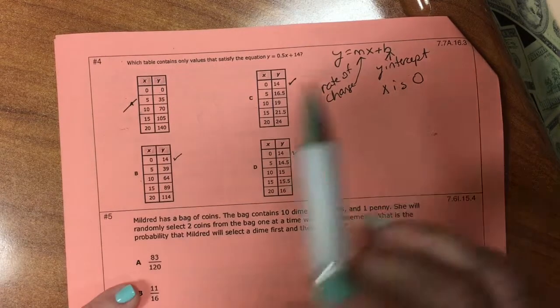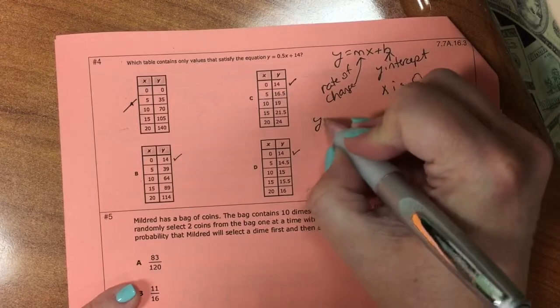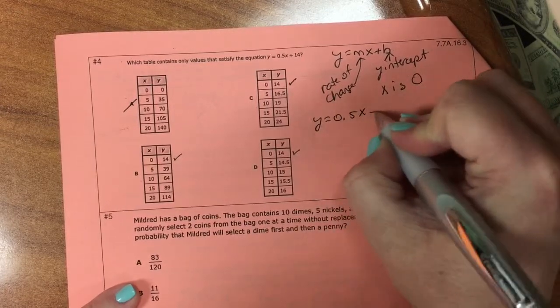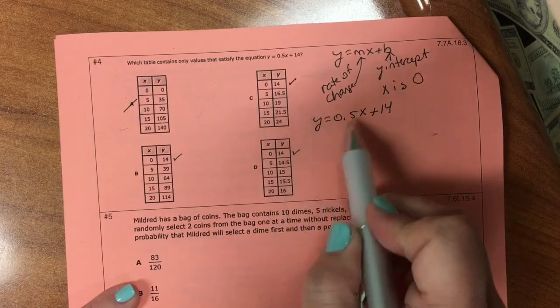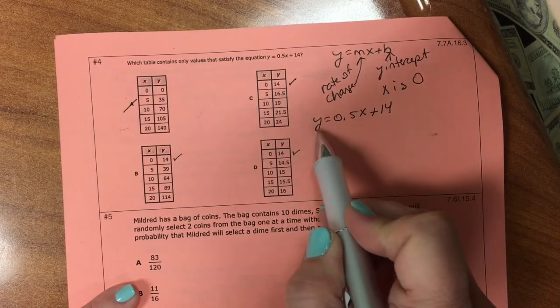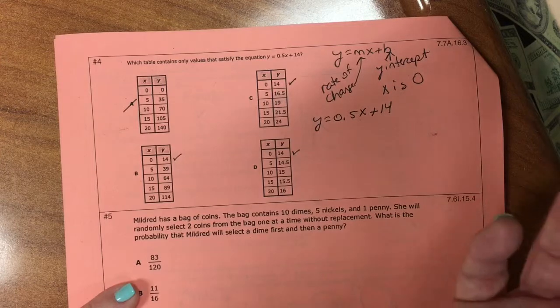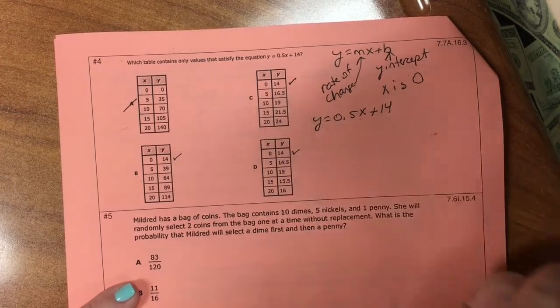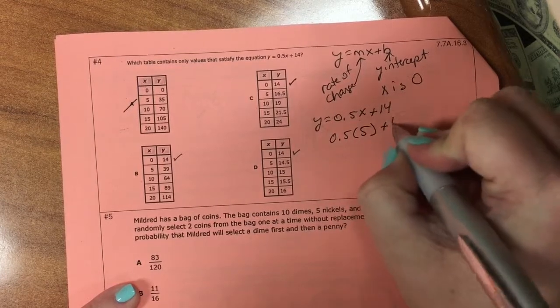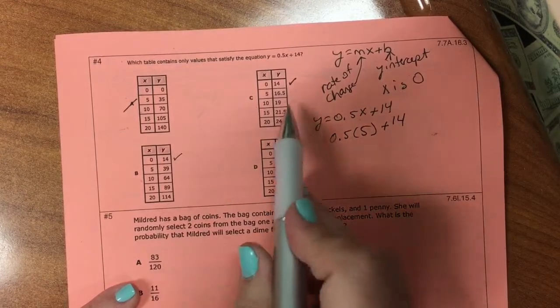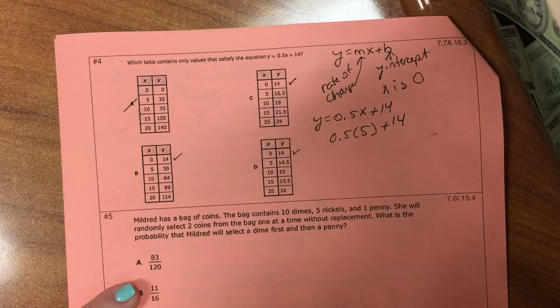All right? So what this equation means is that whatever value I say for x, when I plug it in, it's going to give me the value of y. So my next number is a 5. If I multiply a half times 5 and I add 14, it will give me the y value that I need.